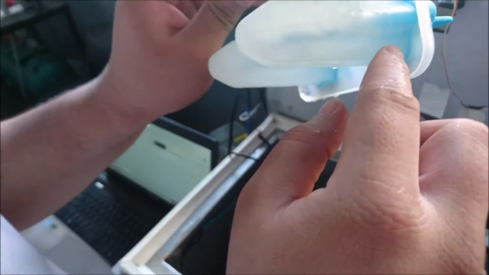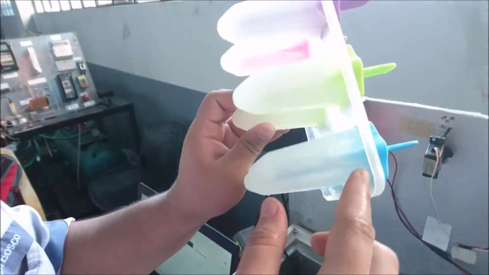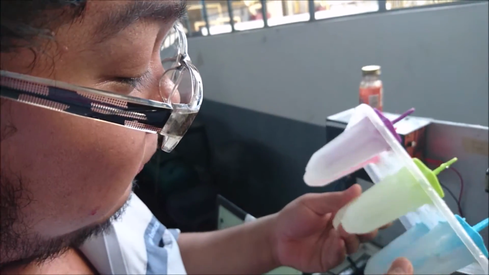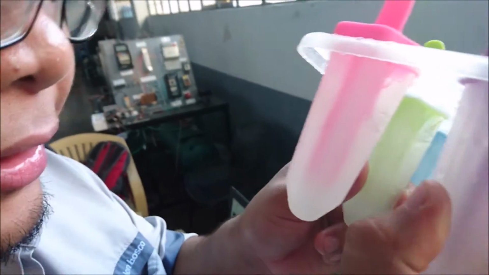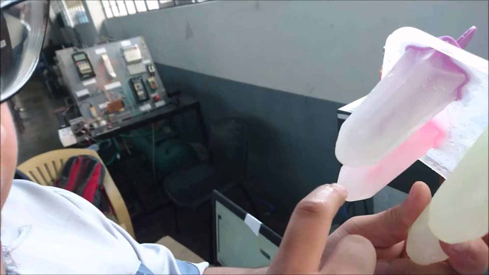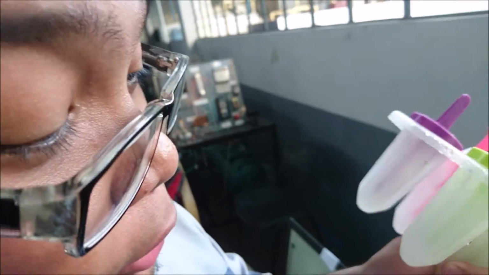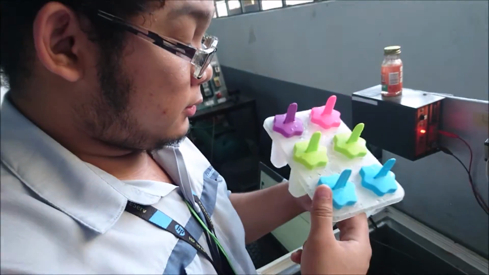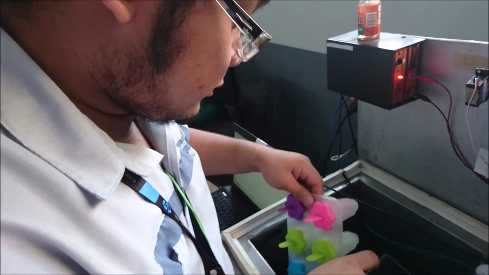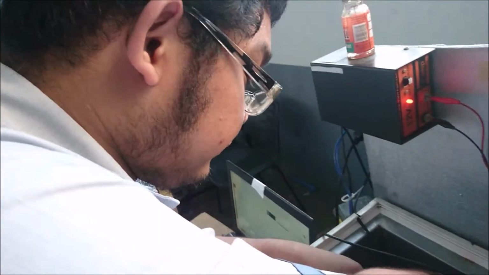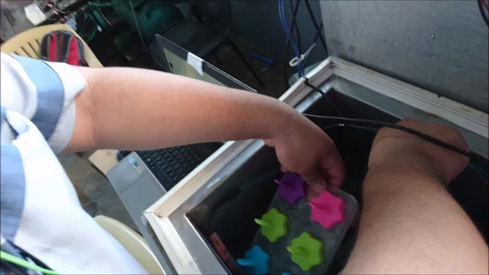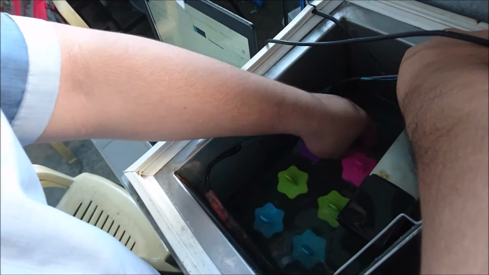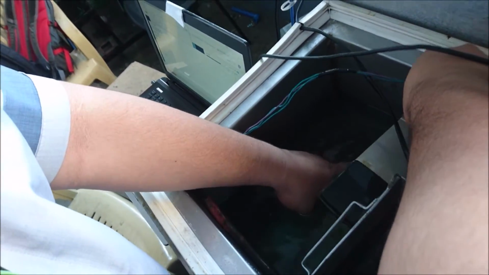There's still a little water that can be seen in the plastic mold, but most of it is already solid. We put it back and wait for it to completely solidify.